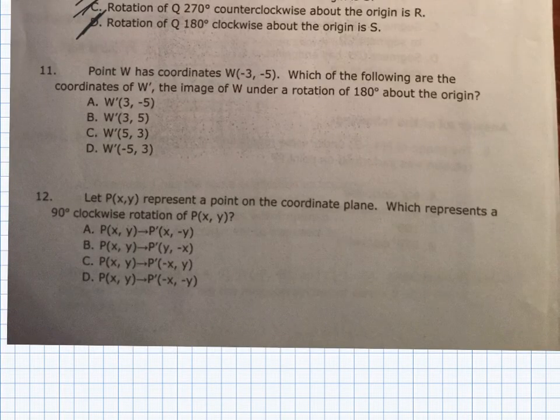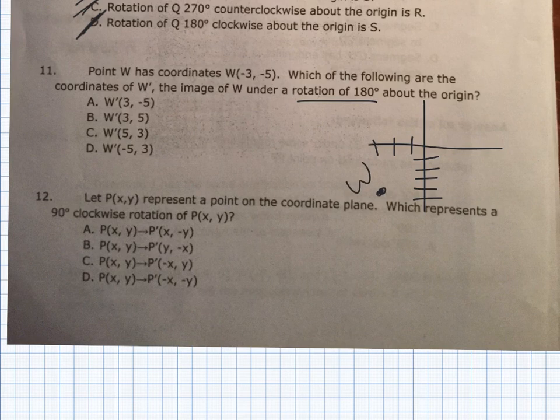Okay, 11. Point W has coordinates -3, -5. Which of the following are the coordinates of W prime after we rotate 180 degrees? So I'm going to draw that. I'm going to draw it here so that I can turn the paper. So here we go. -3, 1, 2, 3. -5, 1, 2, 3, 4, 5. We end up here in the third quadrant.